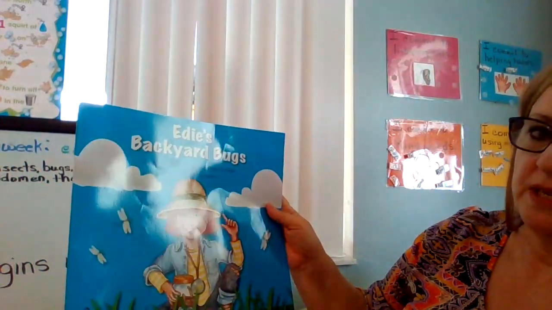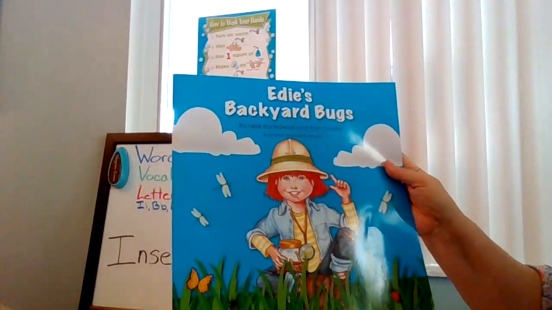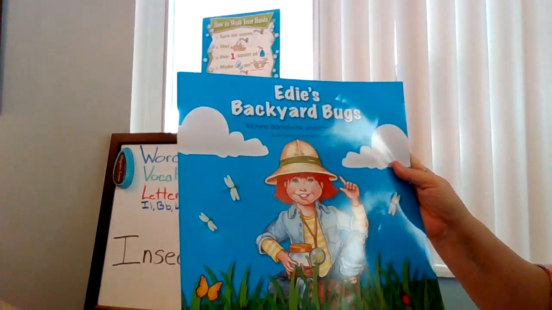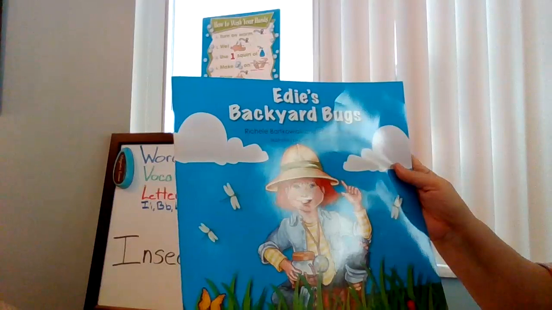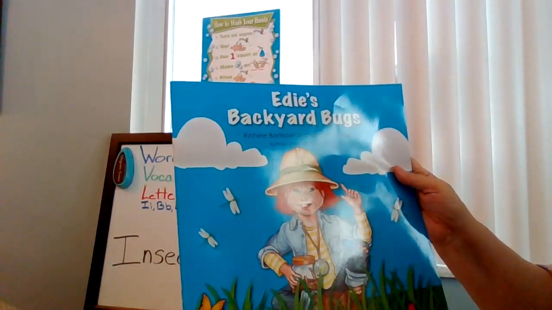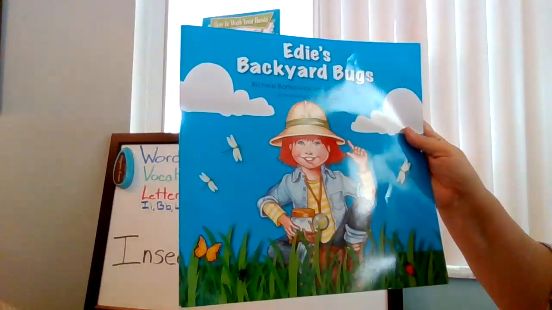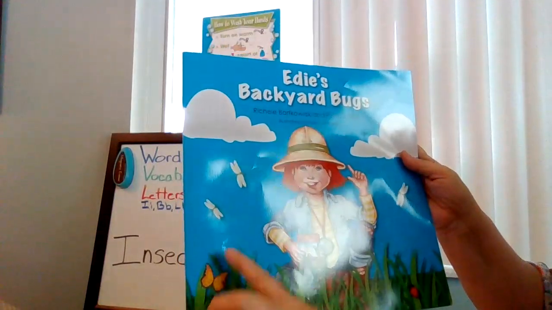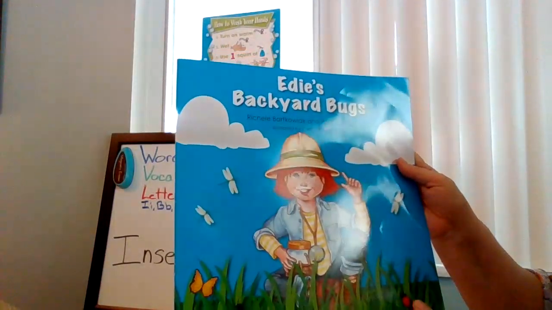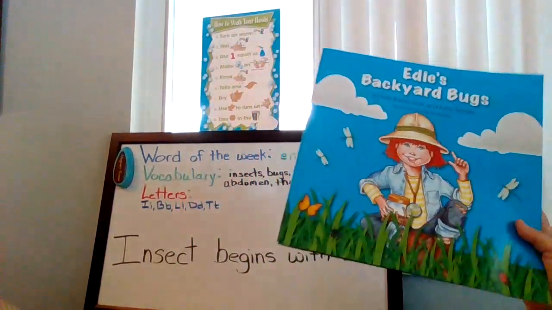Edie's Backyard Bugs. Can you see that okay? Edie's Backyard Bugs. Written by Richele Barkowiak and Pam Schiller. Illustrated by Debbie Weekly. I think we read this in school already. Because you guys were showing me the spider, the butterfly, the dragonflies, the ladybug, and the worms. Remember all that? Okay, well, let's read it.